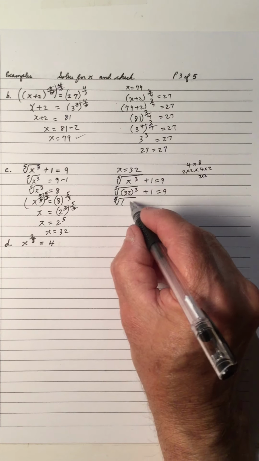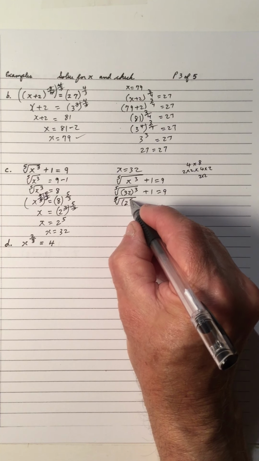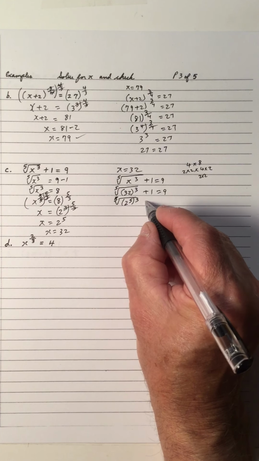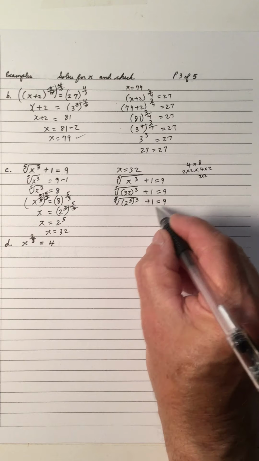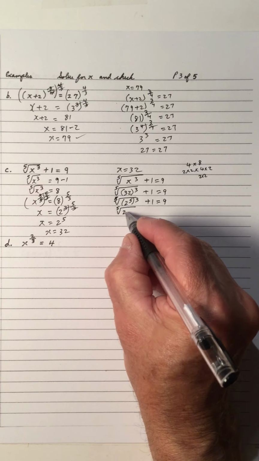So we have 1, 2, 3, 4, 5 2's, so that's 2 to the 5th power, cubed. And we've got a power of a power, so that's 2 to the 15.